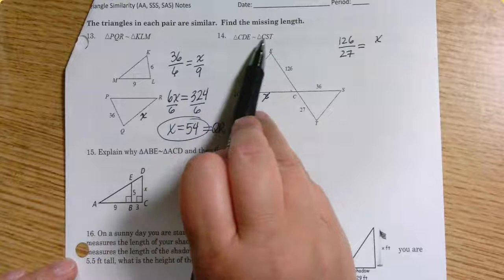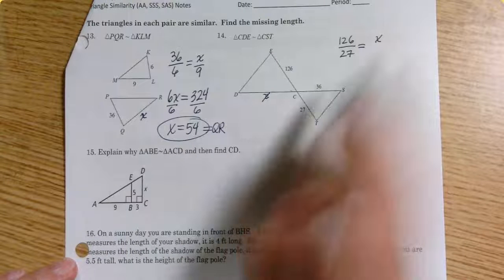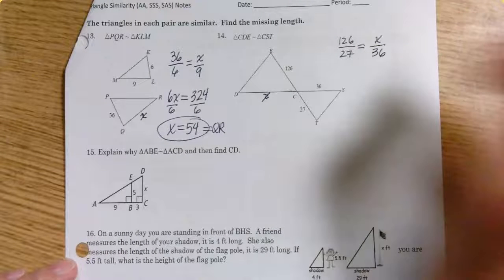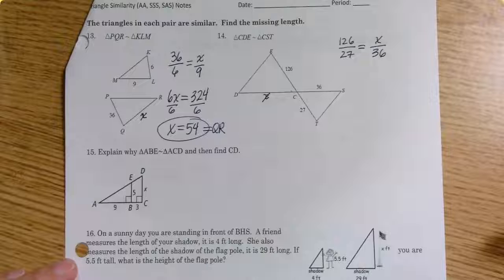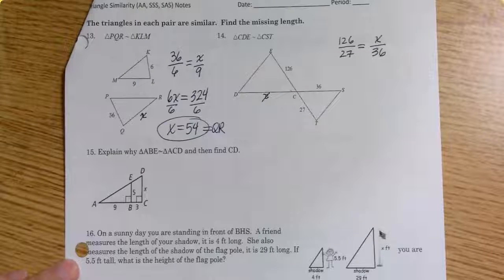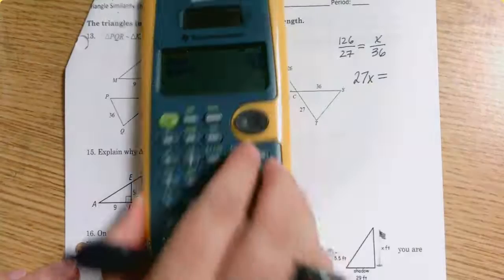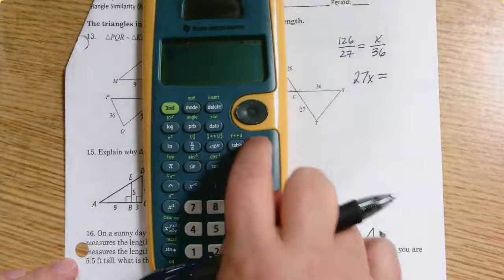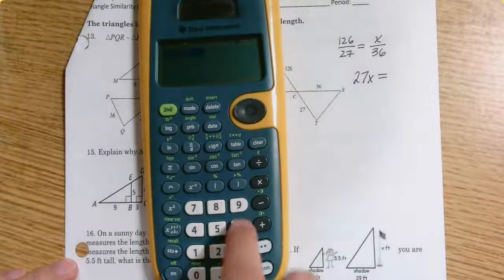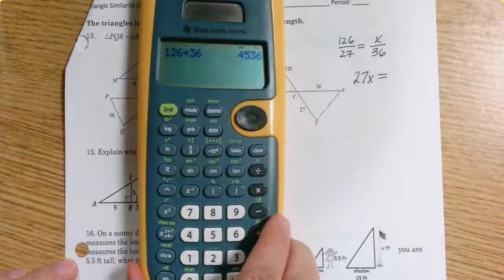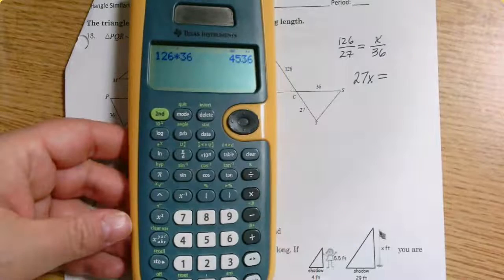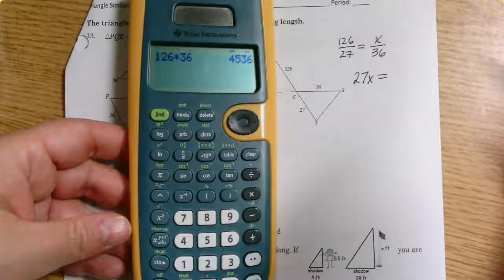First two letters, CS. That's the 36. And now I'm ready to cross multiply. One cross product is 27 times X. The other one is 126 times 36. Ooh, that's big, right? 4,536.